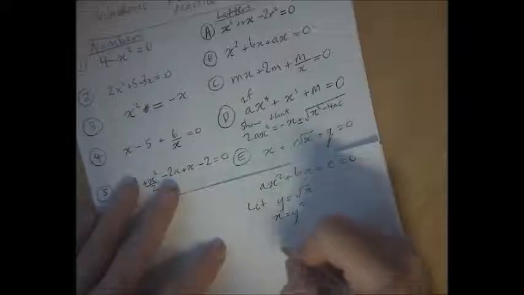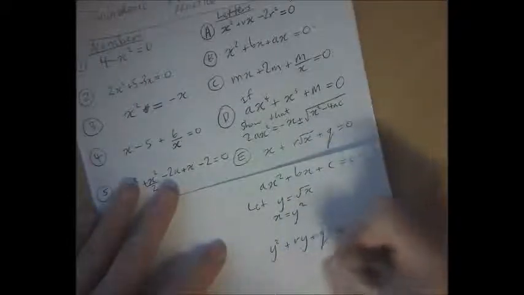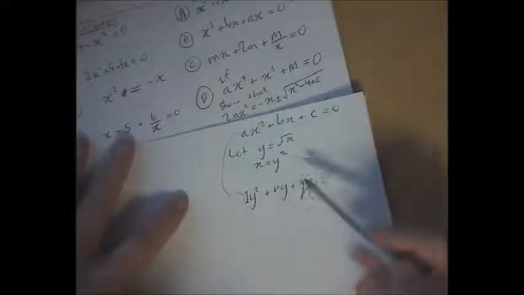So in other words, the original equation is y squared plus ry plus q equals 0. So that does fit this template. If you imagine that there's a 1 there, and you just read this as having a y instead of an x. So there we go.